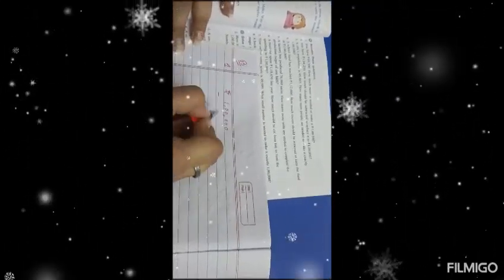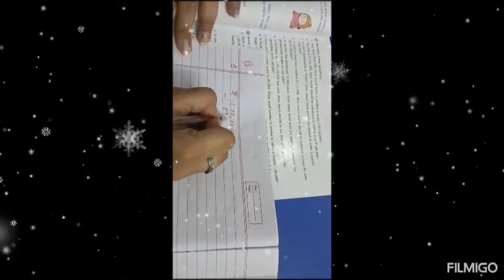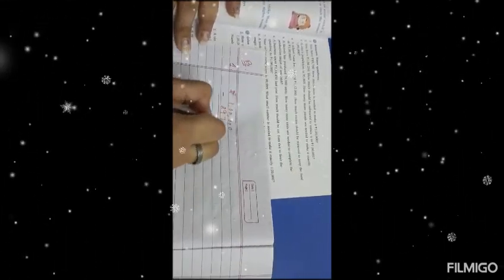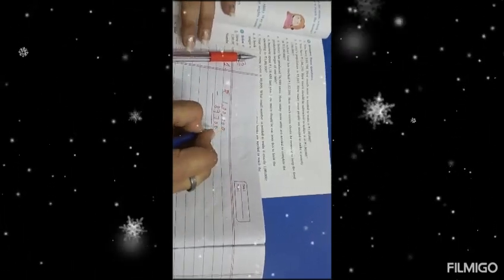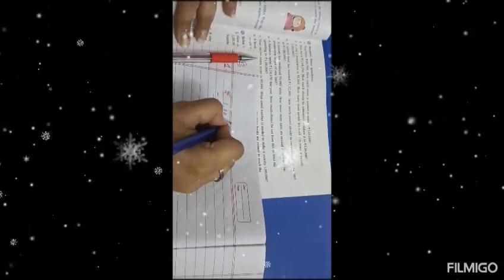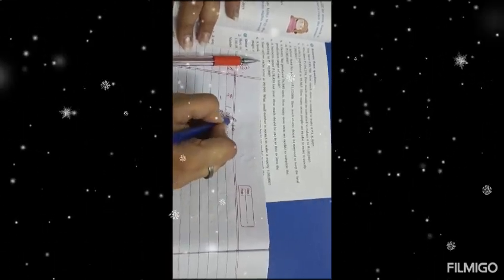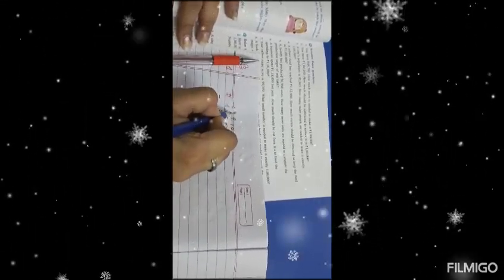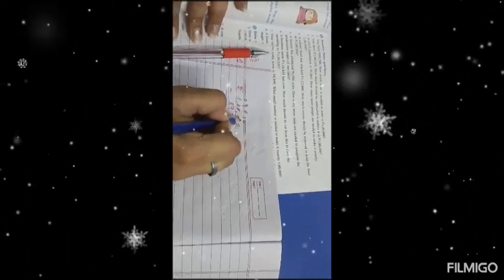We will deduct 89,700. Then after deducting, the last digits become 0 0. We will take a carry from here, then here 0 is there, the 9 9 0 and 10.